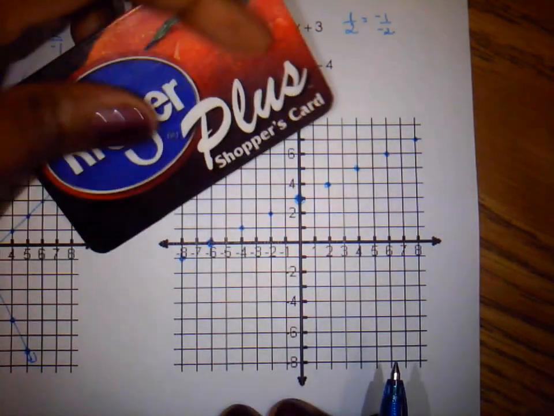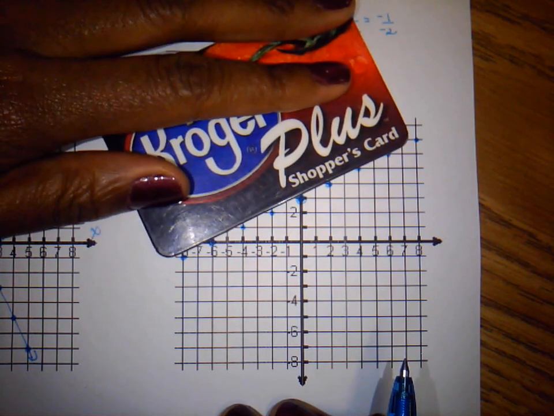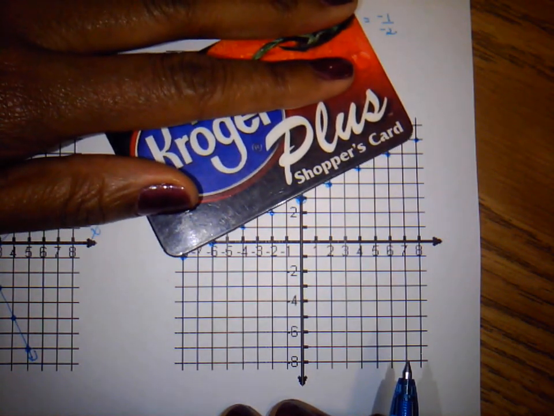Pull out your trusty card, Kroger card, and connect your dots.